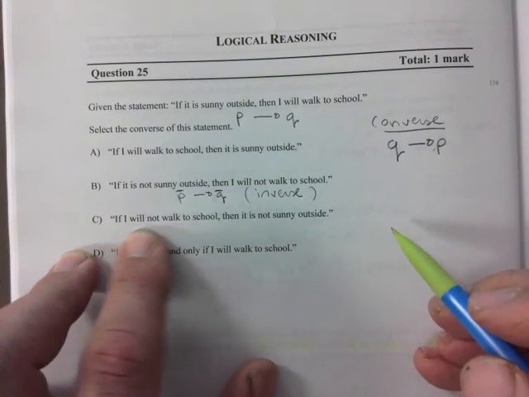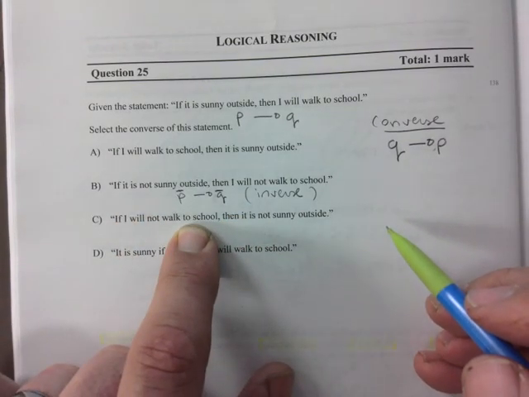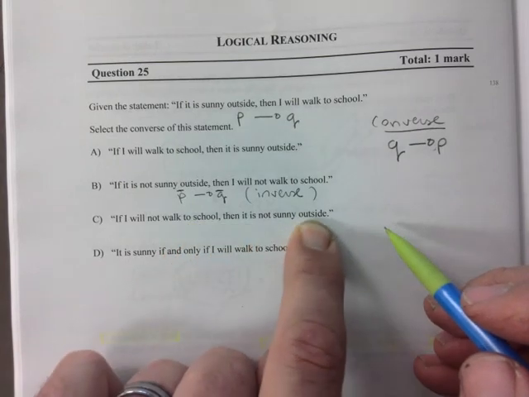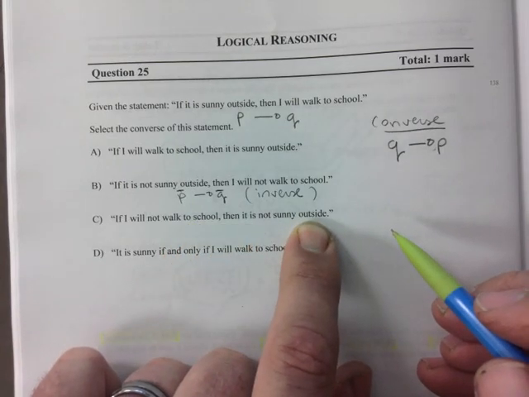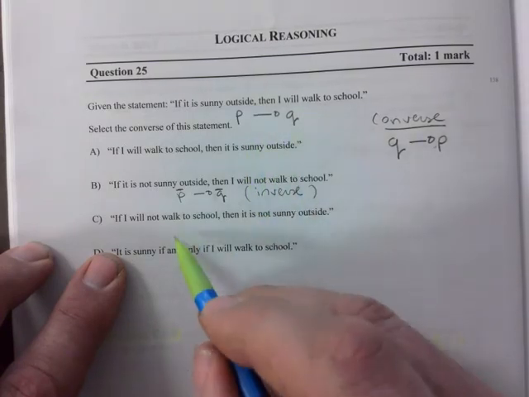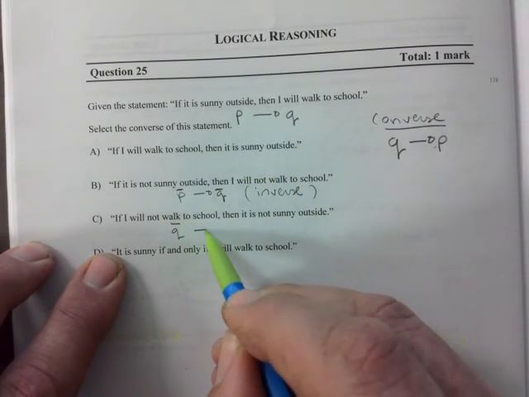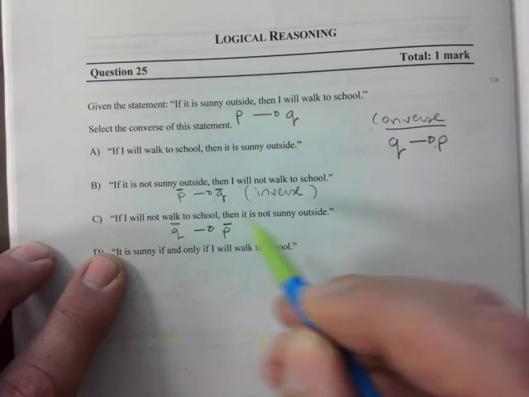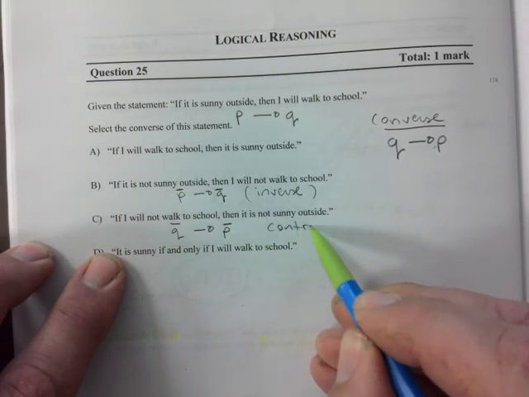What about this one? If I will not walk to school, then it is not sunny outside. This is the contrapositive, right? Because walking to school is Q, so this is not Q, then not P. This is the contrapositive.